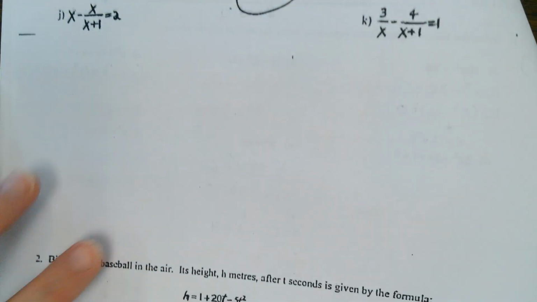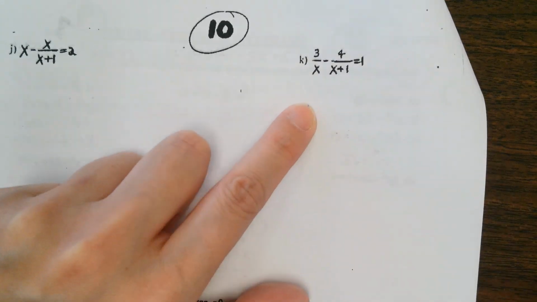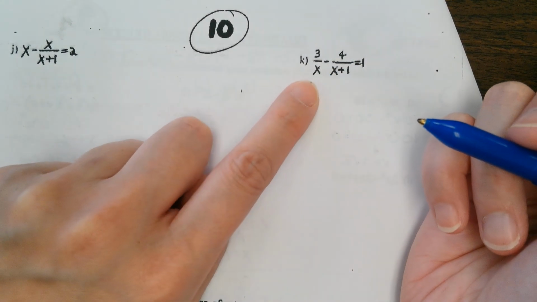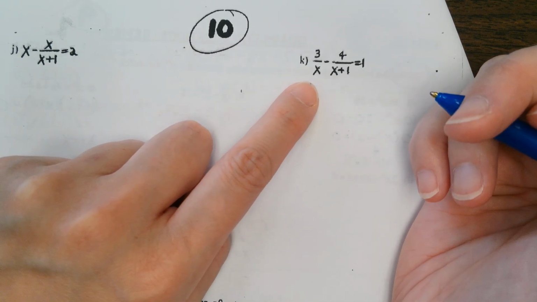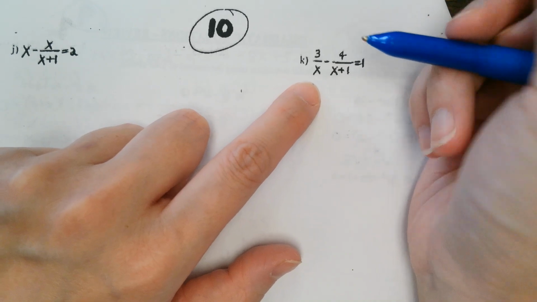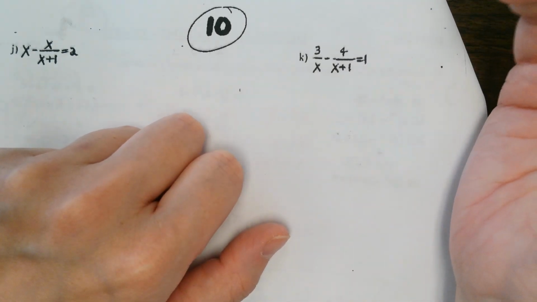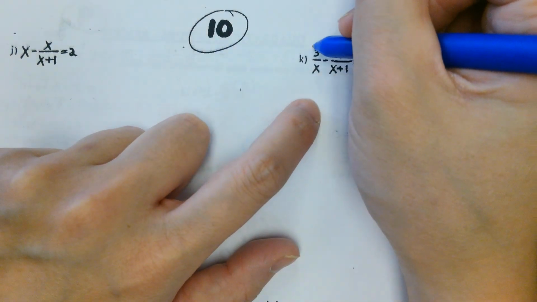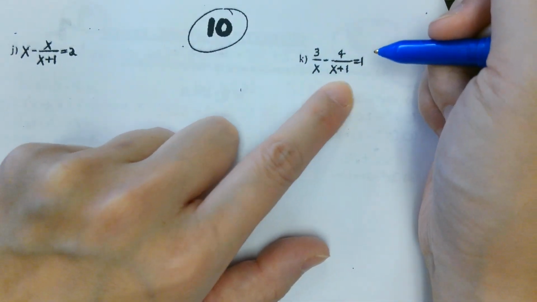Moving along. Oh, this one. Let me simplify this one. Okay, so this one, I have the variables on the bottom right here. Just like how we want to get rid of the denominators, we would multiply everything through by the lowest common denominator.